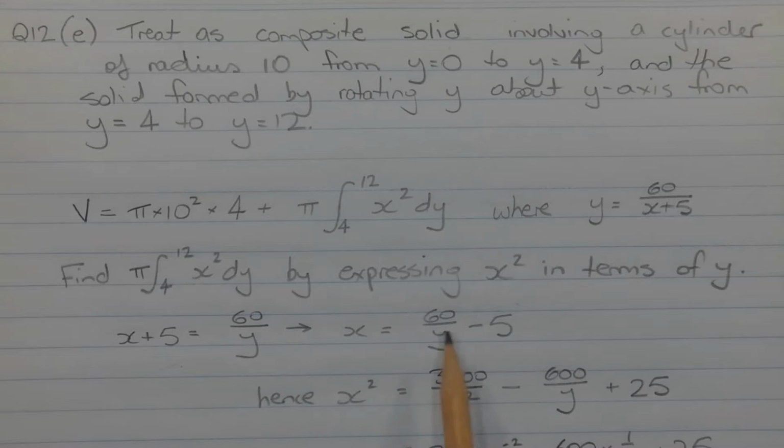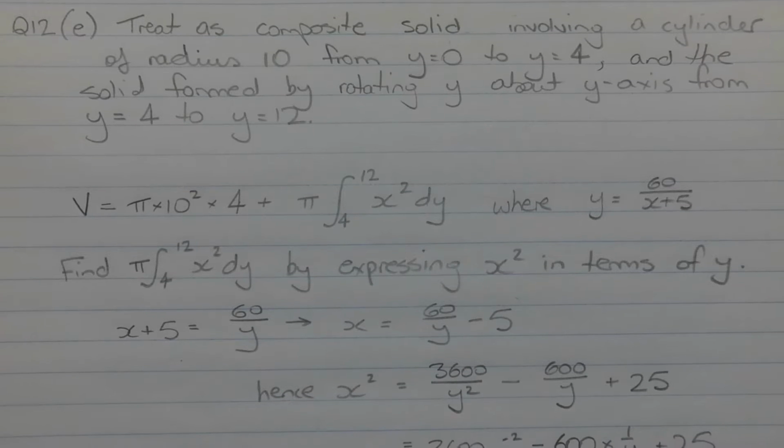And then squaring both sides, we get x squared is equal to 3,600 over y squared minus 600 over y plus 25. So we get this expression here by treating 60 over y minus 5 as a perfect square and then expanding that perfect square.